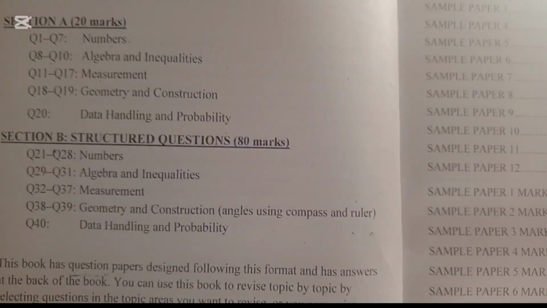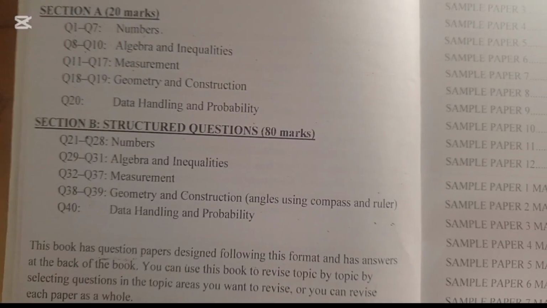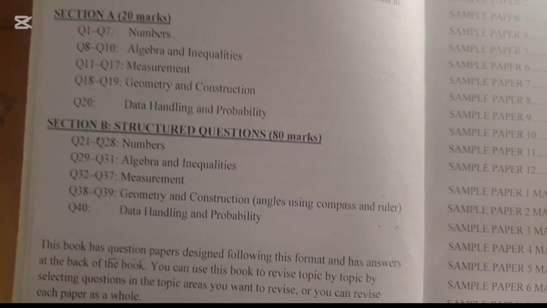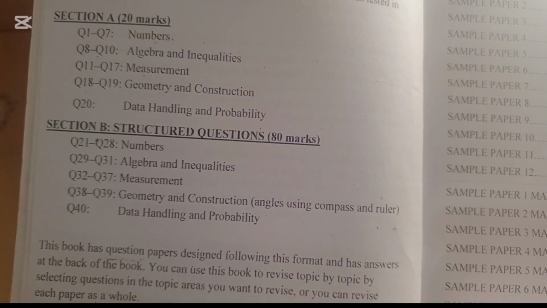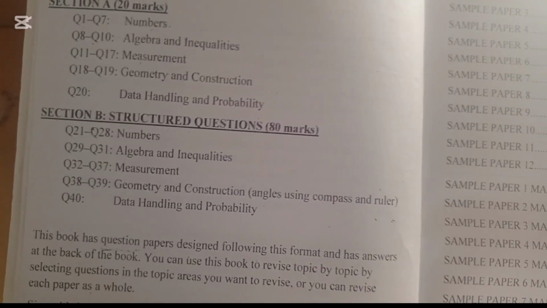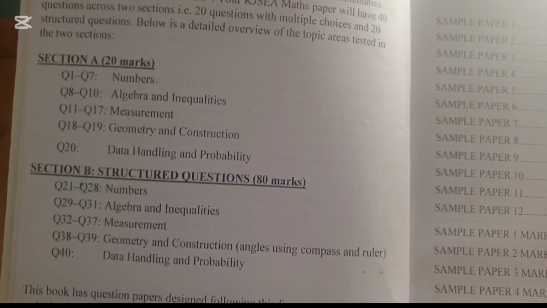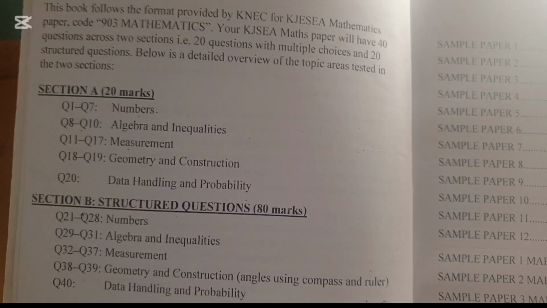And I proceed to show the same in section B, the same topics but now in the structured questions. Remember, section B is 20 questions again, but here there are no multiple choice questions. This one has 80 marks, and section A has multiple choice questions. Each question is 1 mark.